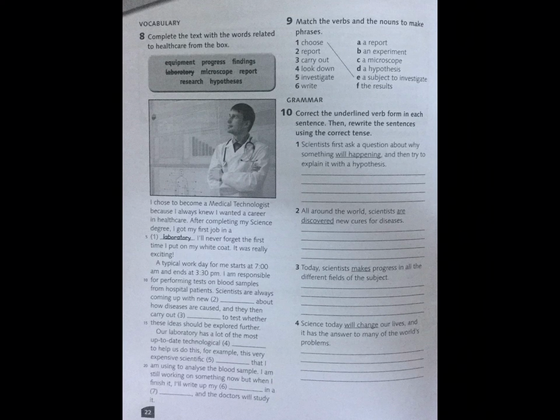Scientists are always coming up with new hypotheses about how diseases are caused, and they can carry out research to test whether these ideas should be explored further. Our laboratory has a lot of the most up-to-date technology equipment يعني معدات to help us do this.